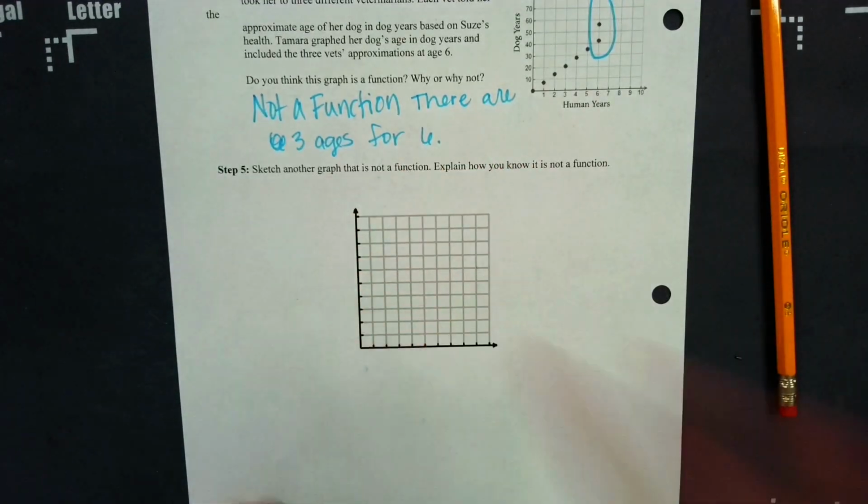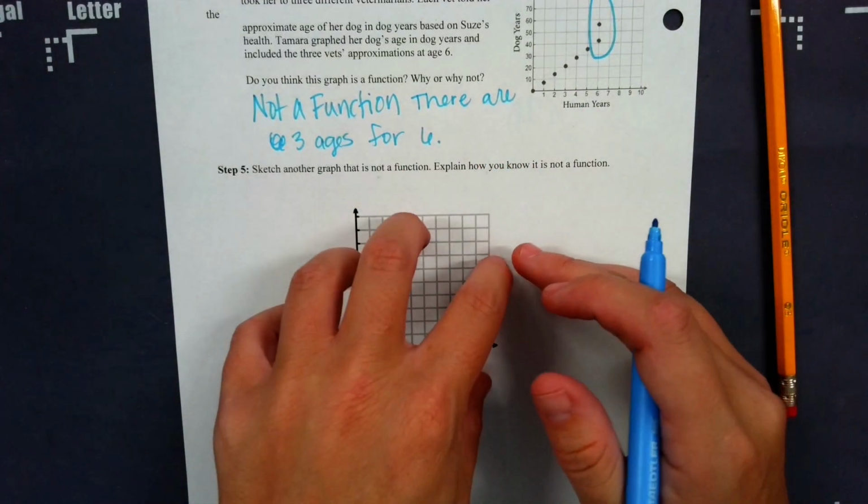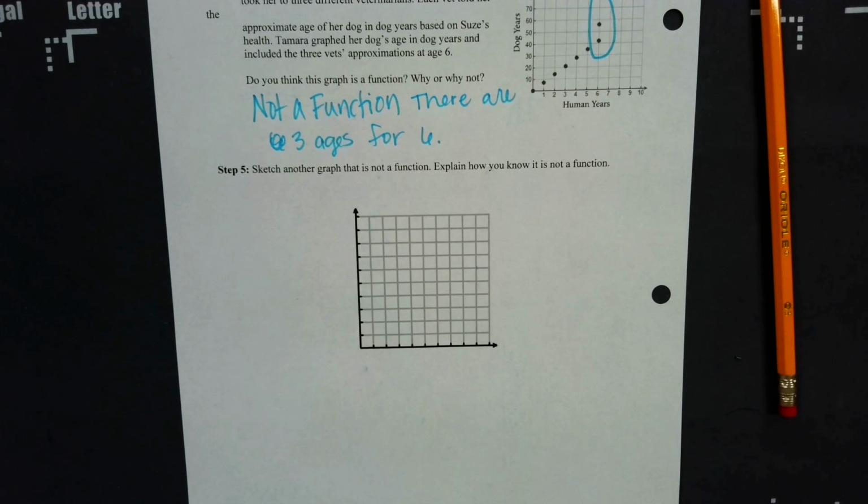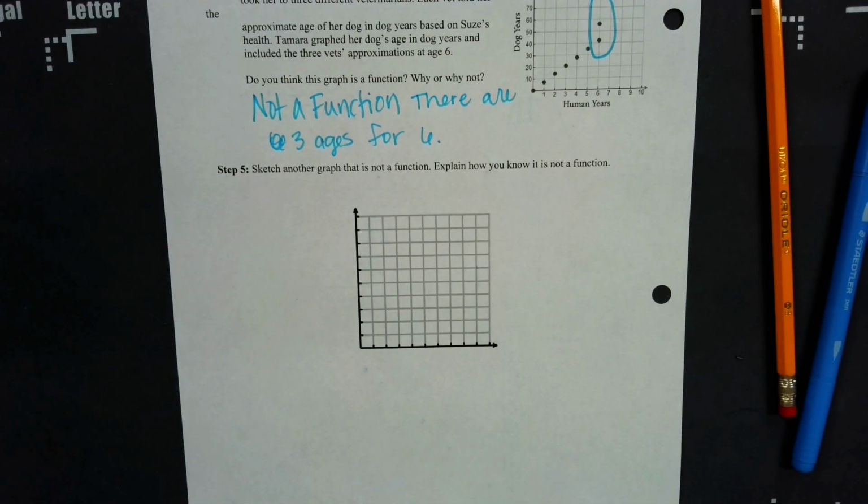Okay, so I want you to sketch me any graph, just a sketch of one that would not be a function. I want to see what you come up with. Sketch a graph that would not be a function.